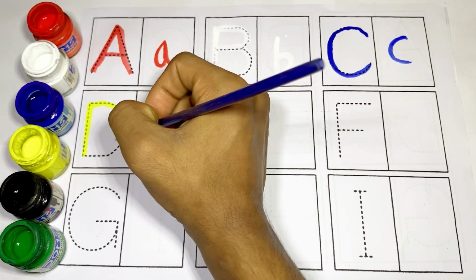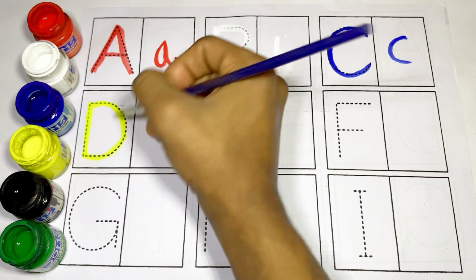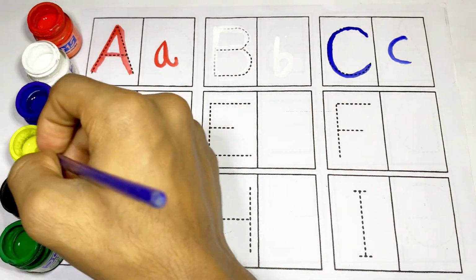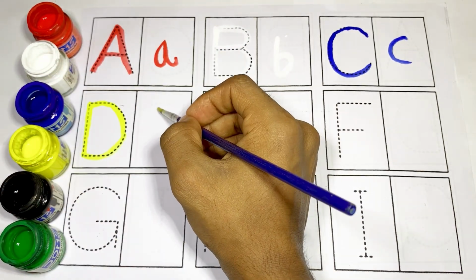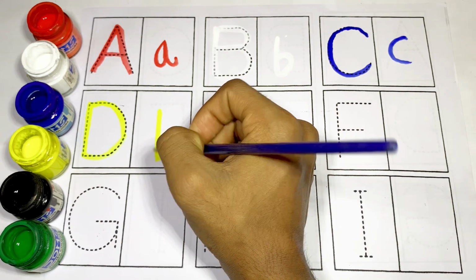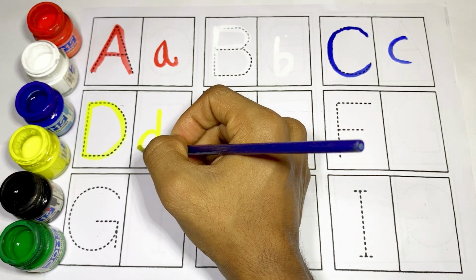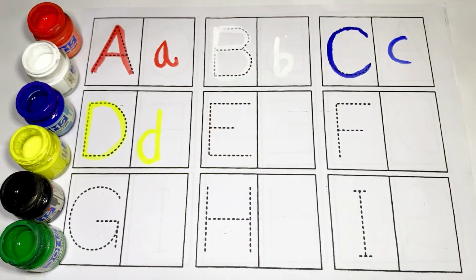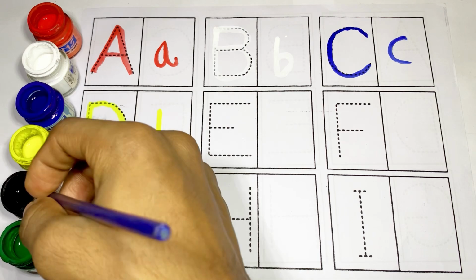Big alphabets. Kids again use yellow color and draw D. D for dog, D for doll. Small alphabets. Kids, now draw E. E for egg, E for elephant, and use black color.